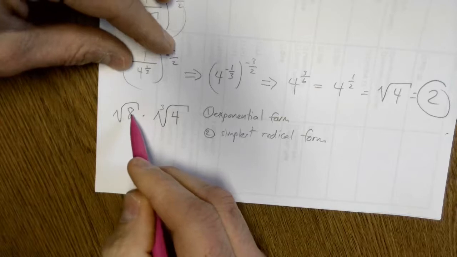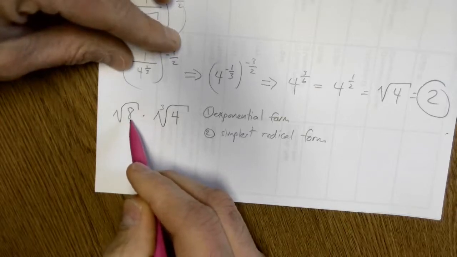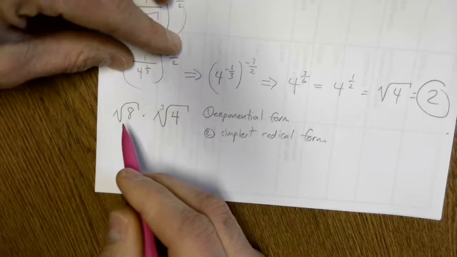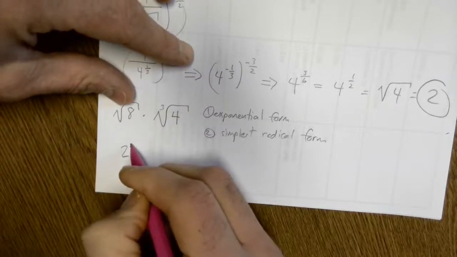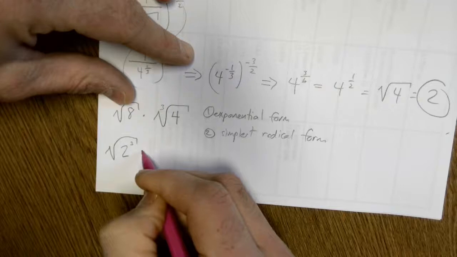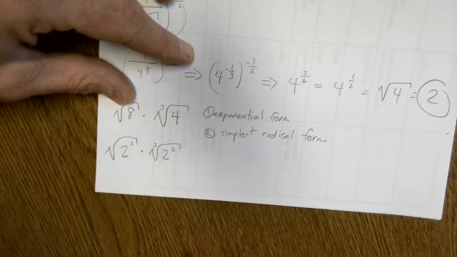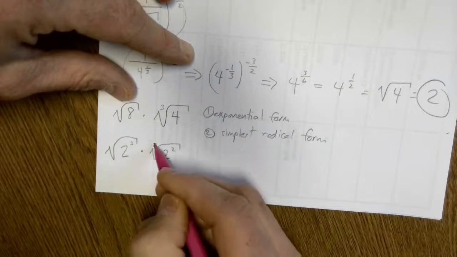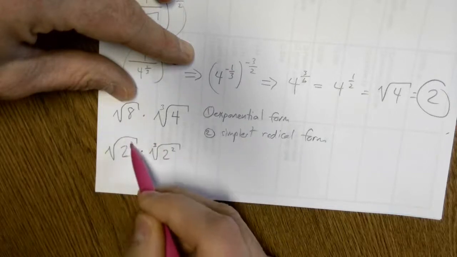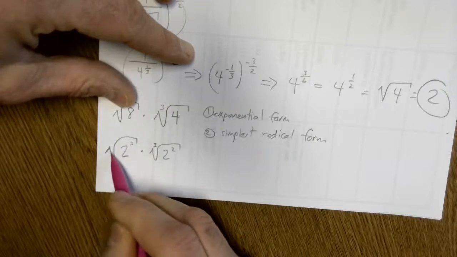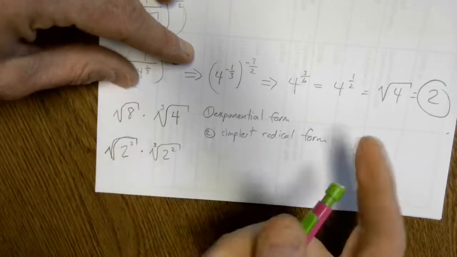First thing we're going to do is break this up into its prime factors, a product of prime factors. So 2 to the 3rd. And we're going to do the same thing here: 2 to the 2nd. Okay, so now notice what we did. We just changed the 8 to 2 to the 3rd power and 4 to the 2nd power. Now, we're going to make this into a fractional exponent.